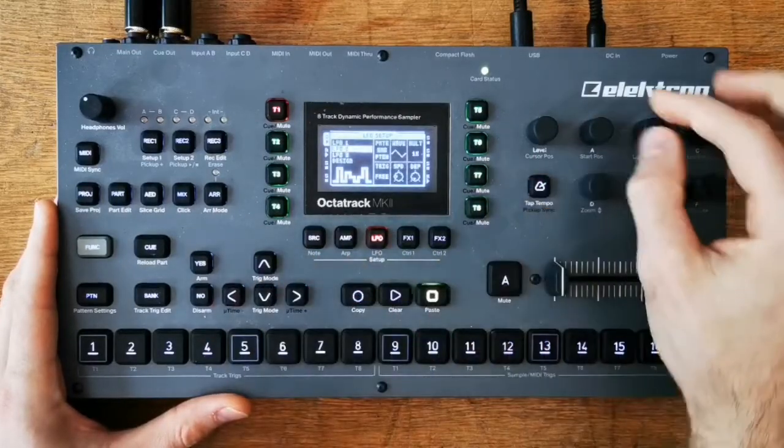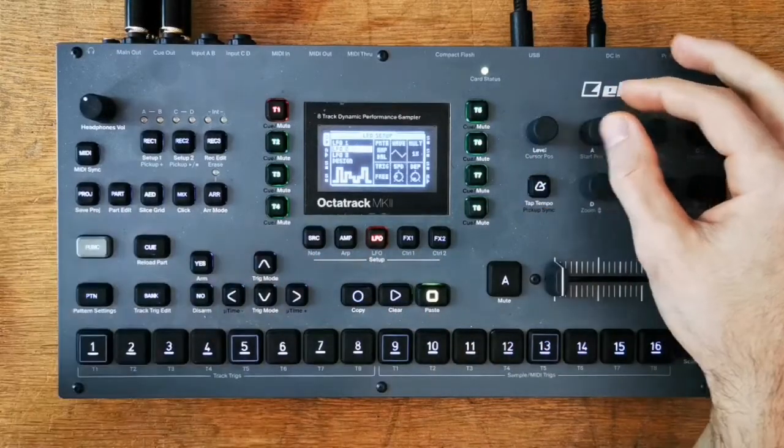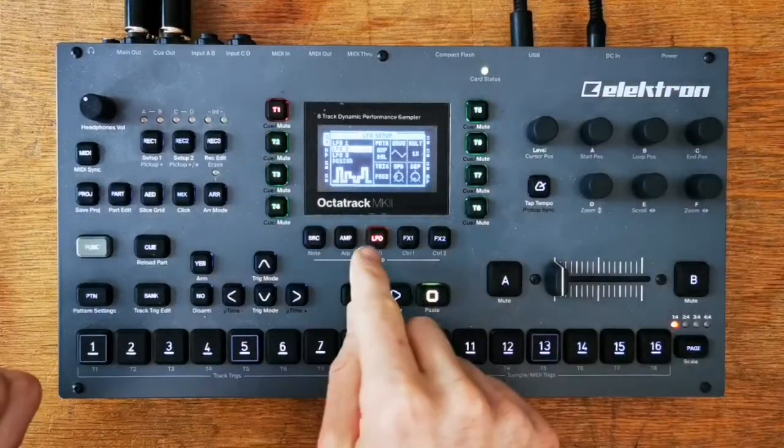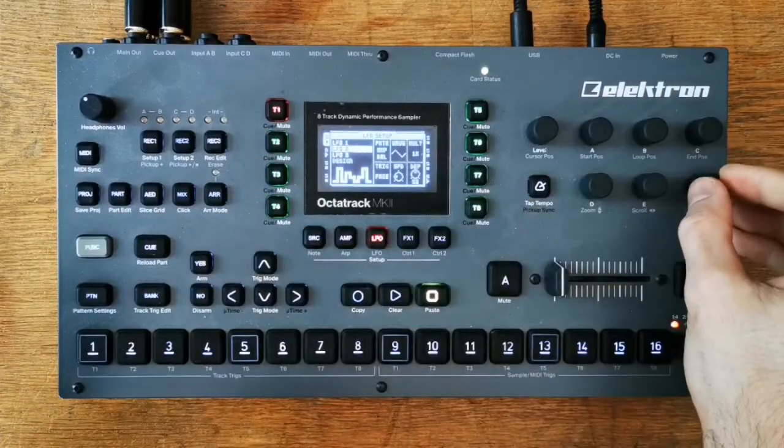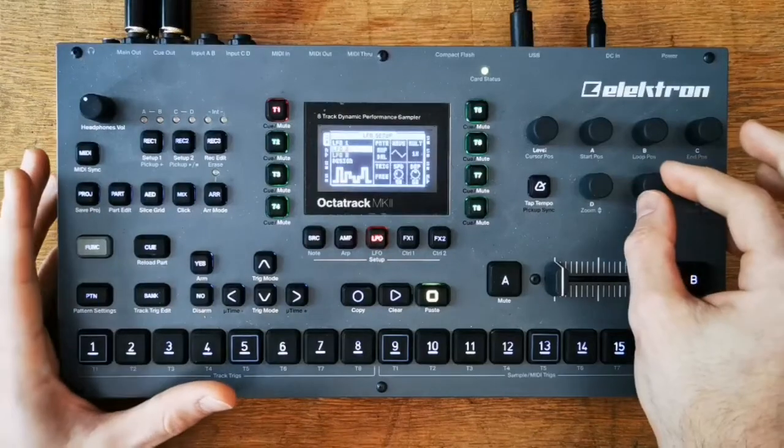And also another thing is the panning, because this is slow. This could be so cool if this is moving around.